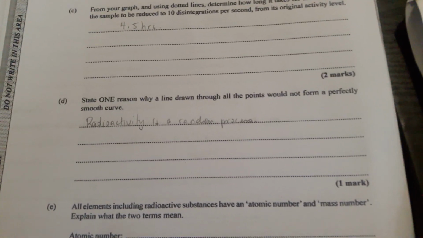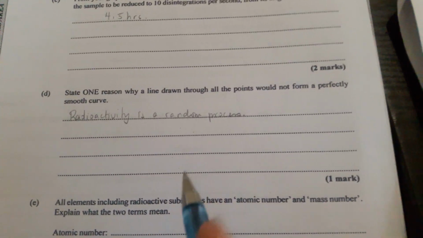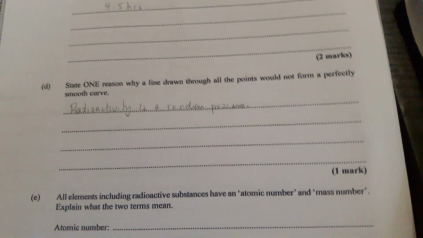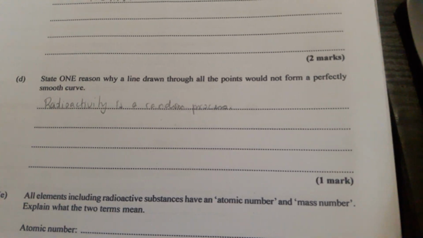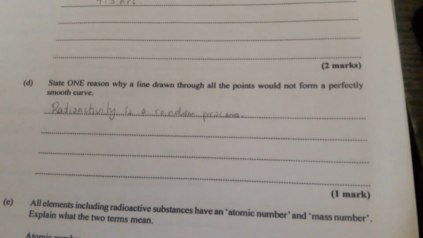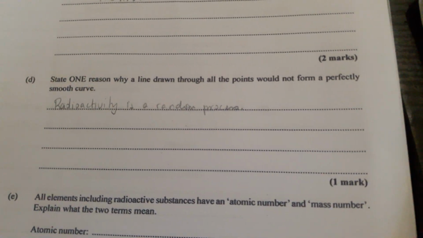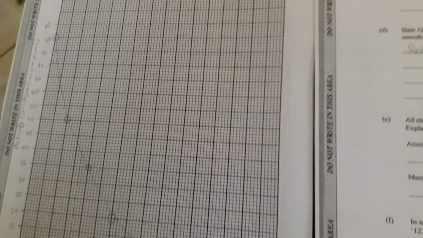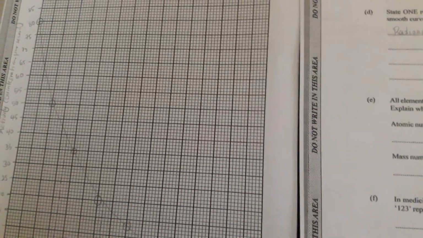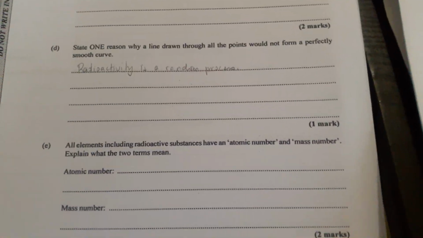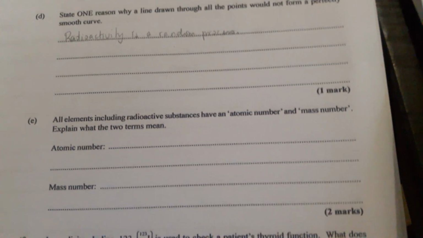Good. Now it says, state one reason why a line drawn through all the points would not form a perfectly smooth curve. It's because it's a random process. You could predict the shape of the graph because you know it's going to keep decreasing each time. But if you did this experiment again, the numbers wouldn't be the same. The pattern will be the same, just not the same numbers.